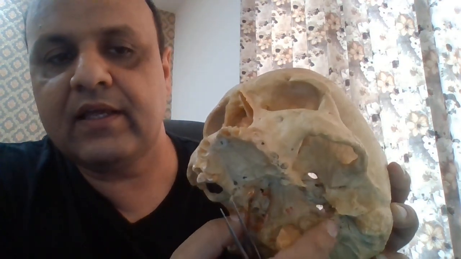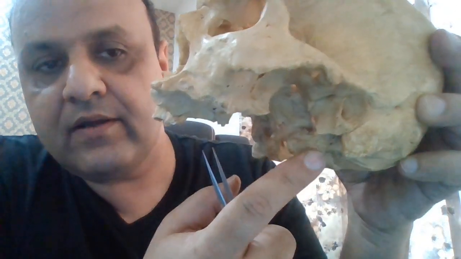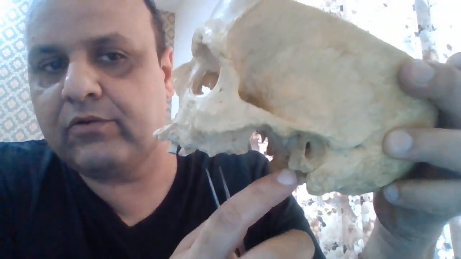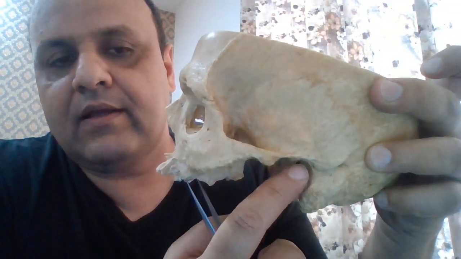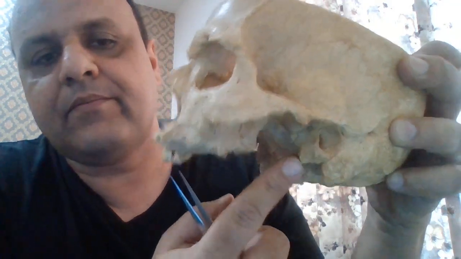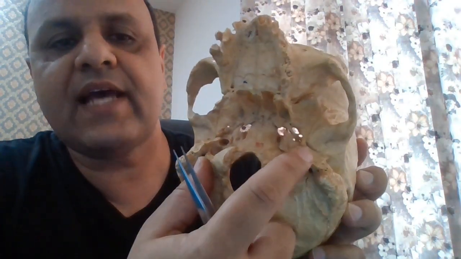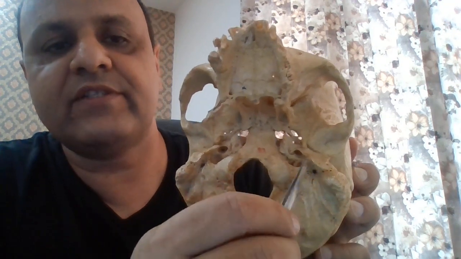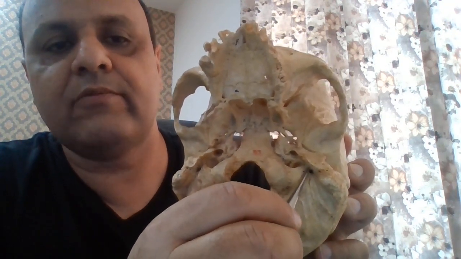We see the styloid process, which is lying below the external acoustic meatus and in front of the mastoid process. And between the styloid process and the mastoid process, we see the foramen known as stylomastoid. So students, these were the structures which are passing through the different parts of Norma basalis.